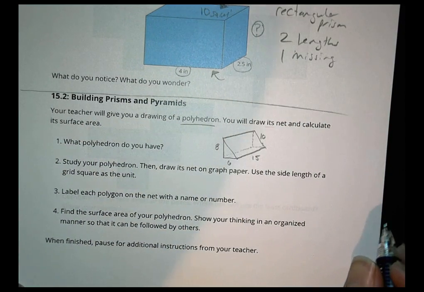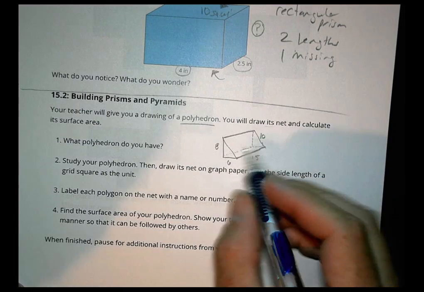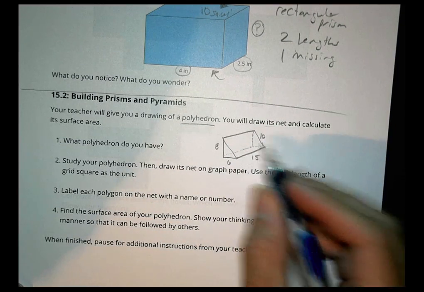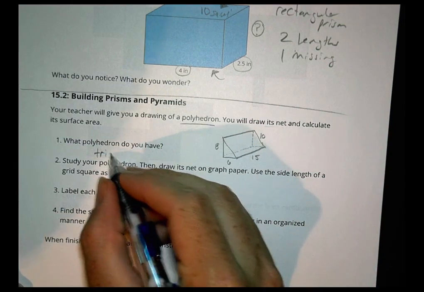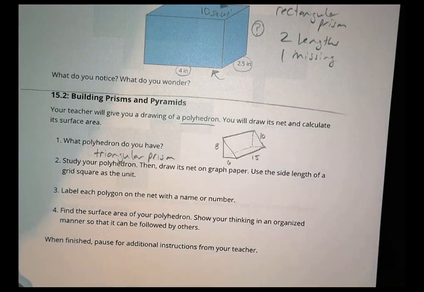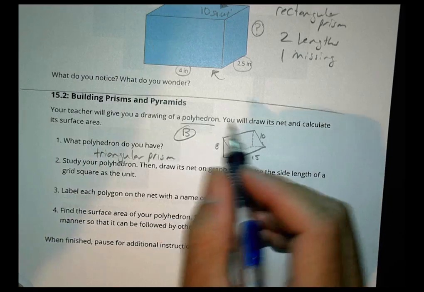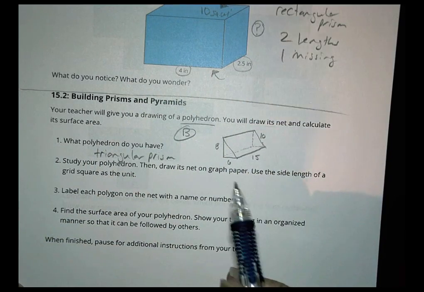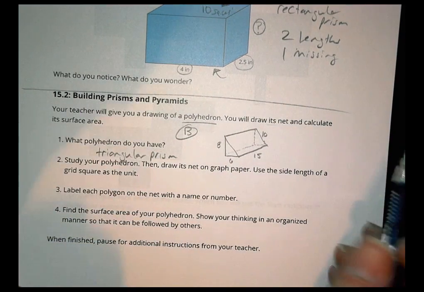So what polyhedron do we have right here? Well, it has a triangle for the bases there. So this would be a triangular prism. This is dealing with B, which is the one I'm using here. Your teacher could have given you any one of the other ones. I'm just choosing B to give as an example here.